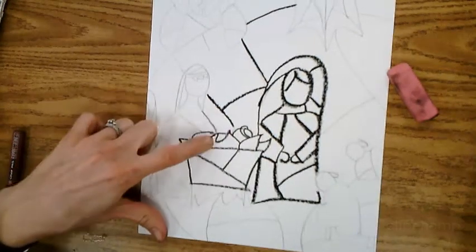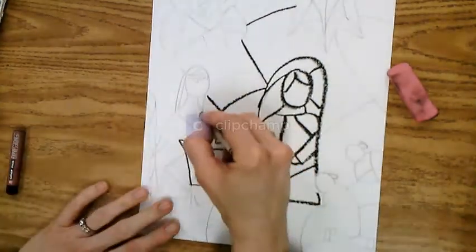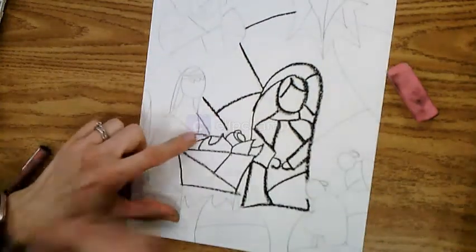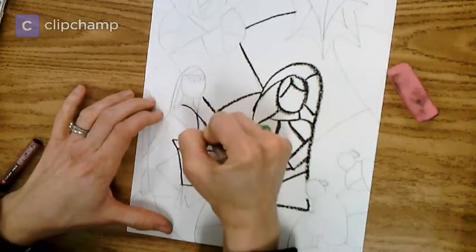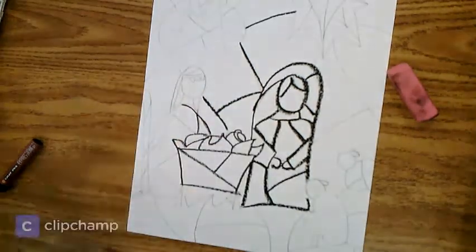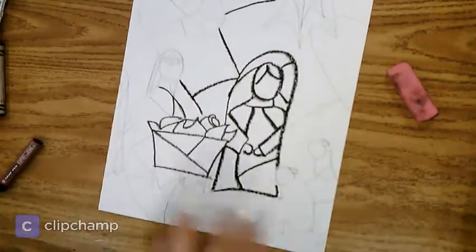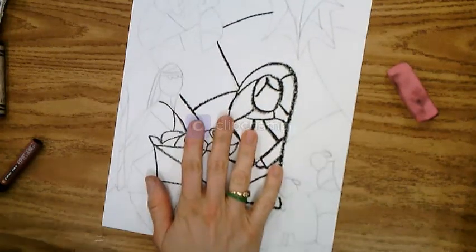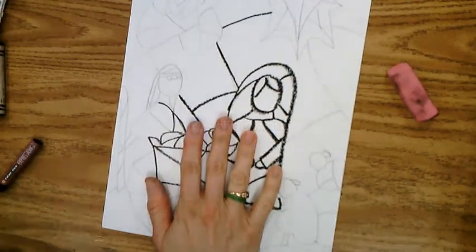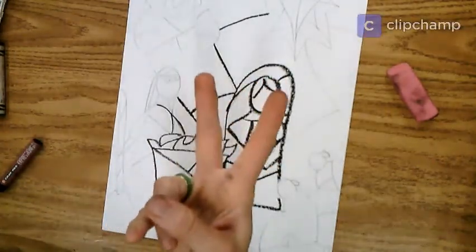You want to press nice and dark. Okay, so this is too light. Got to press nice and dark. All right, so this is what we're going to be working on today. If you don't finish tracing your picture today, you can trace it next time. And now I'm going to get ready to show you day 2.